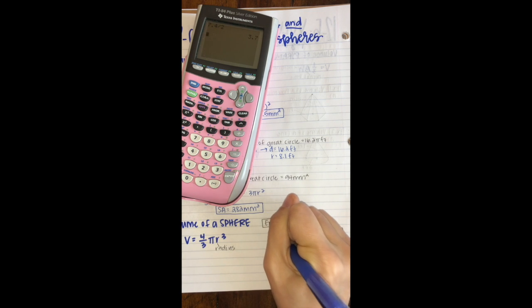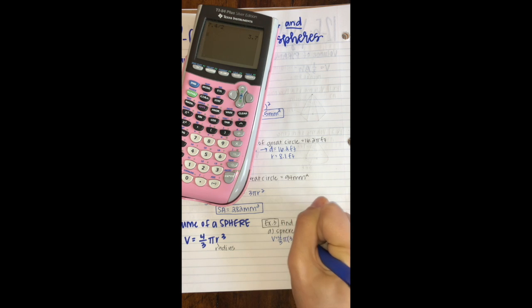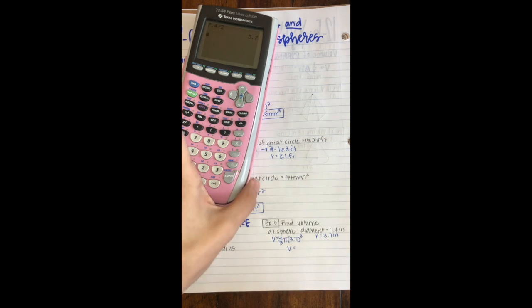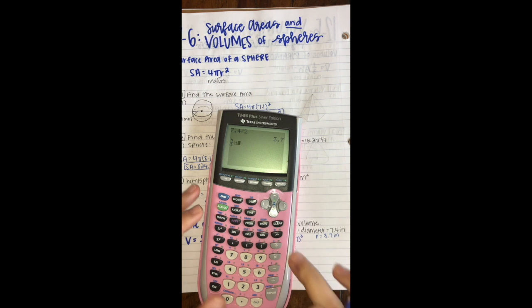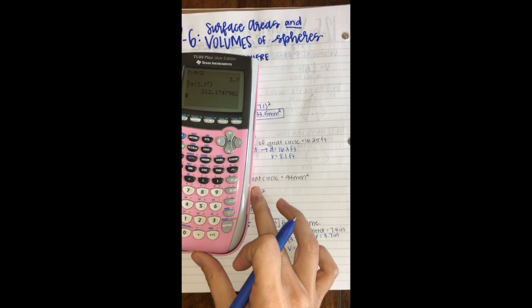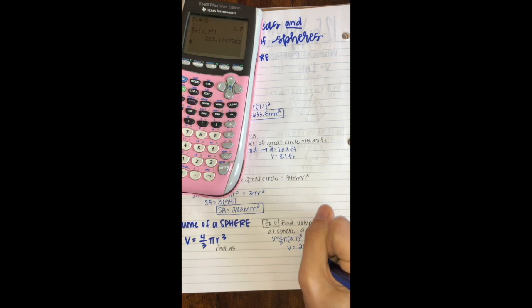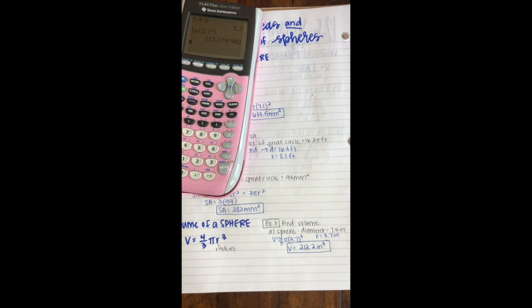So volume equals 4/3 pi 3.7 cubed. And how I got that cube is I just pushed the little arrow. And we have 212.2. So 212.2 inches, and it's volume, so it will be cubed. So that's the volume of the sphere.